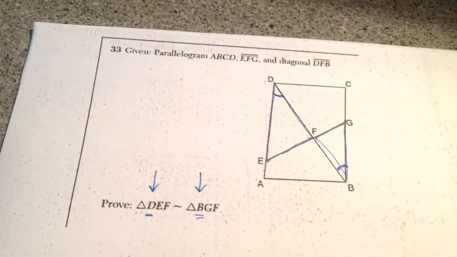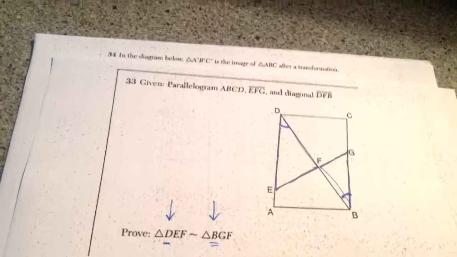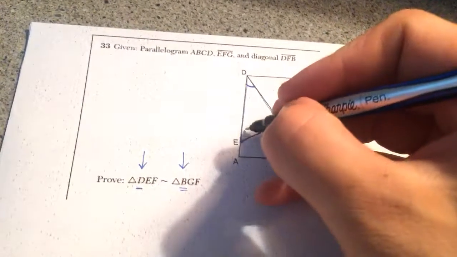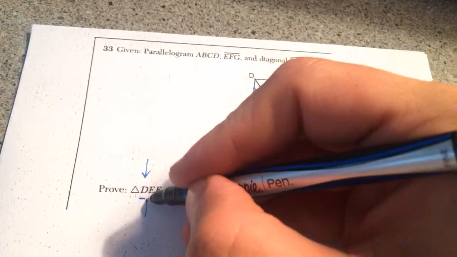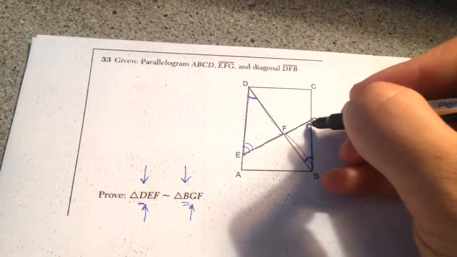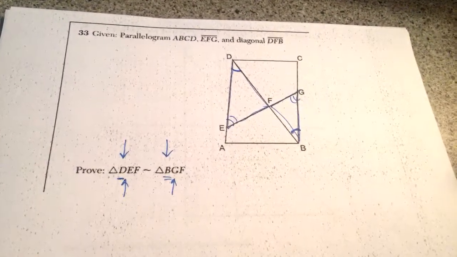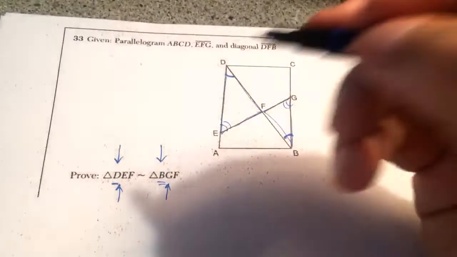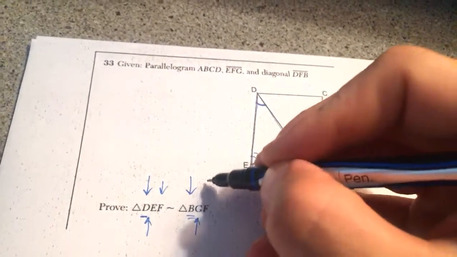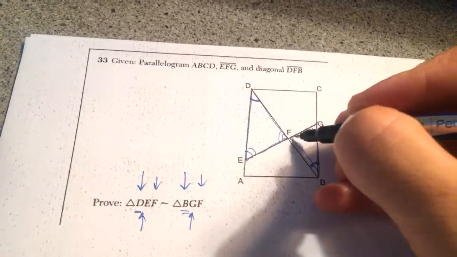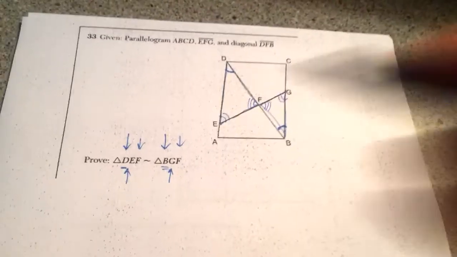This is your correspondence. E, we want to show that it corresponds to G. And angle F with F. So this one and this one. If I can prove these three angles are congruent, then these two triangles are similar.